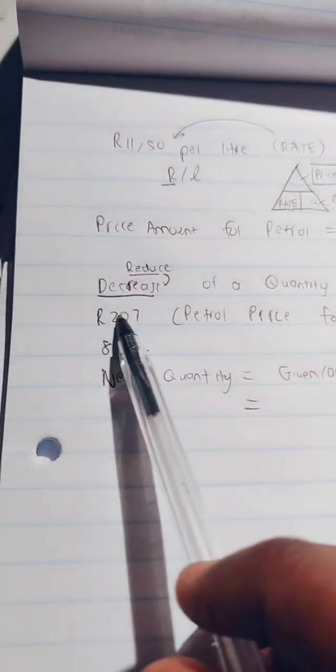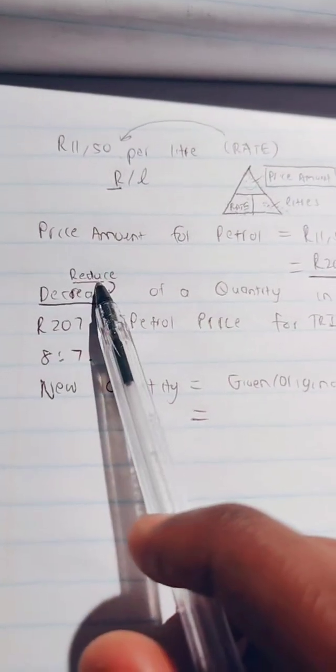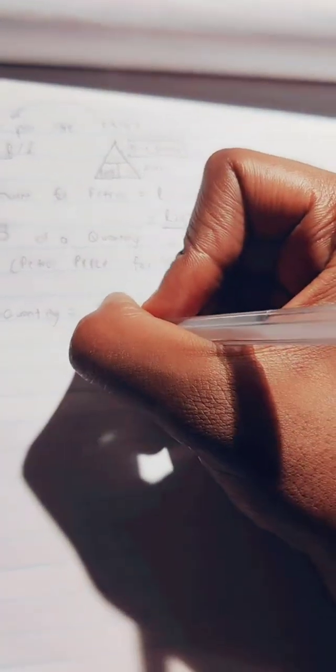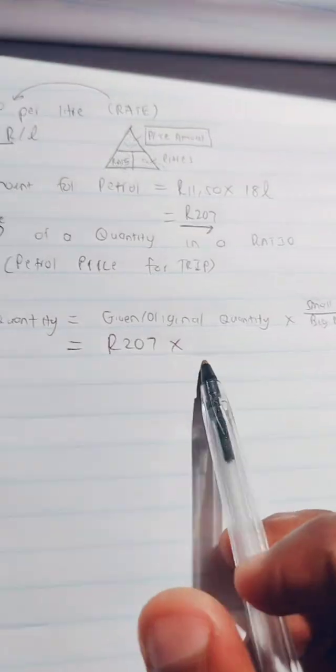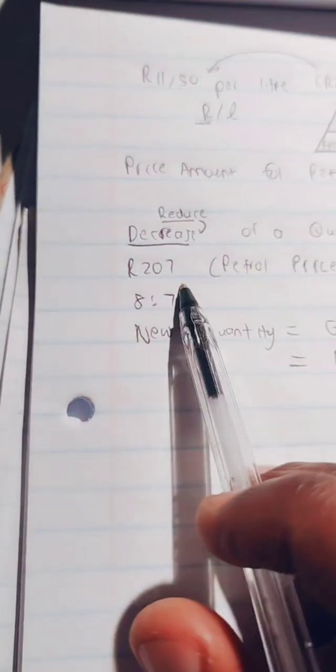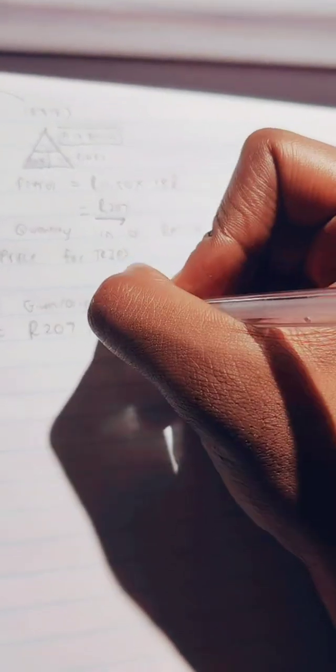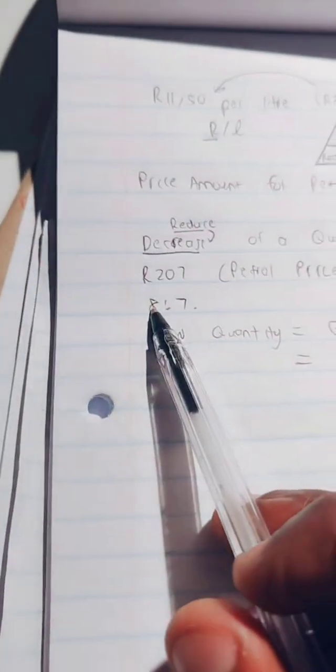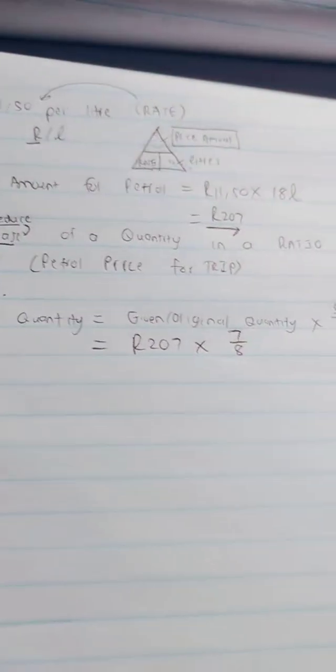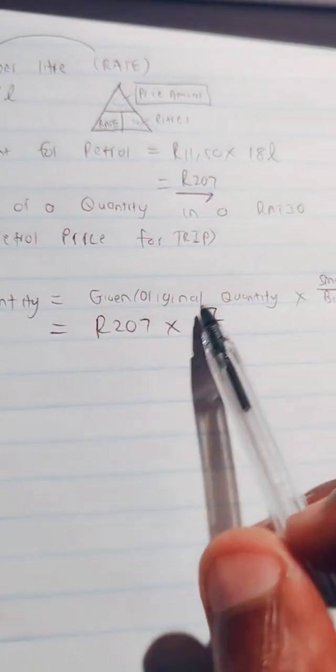Guys, this is what we do always whenever we're calculating a new quantity when a specific quantity has been reduced in a specific ratio. So what is the quantity or the amount? It's 207. We are going to multiply that amount by the small number in the ratio. What is the smallest number in the ratio? It is 7. What is the big number? It is 8. So we say 207 times 7 over 8. What is the question saying?